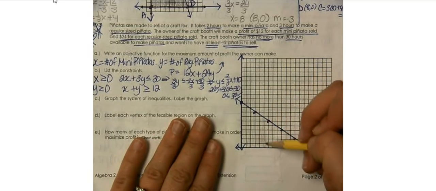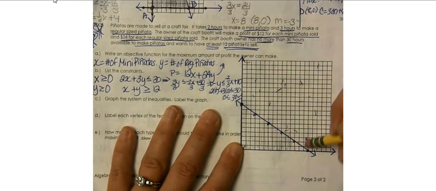And I'm still going to shade lightly, and anything else that I shaded above is going to be erased, because I'm not going to use it. It's not going to be a part of my shaded region, but I'm still only going to shade it very lightly. Next, I have x plus y is greater than or equal to 12.